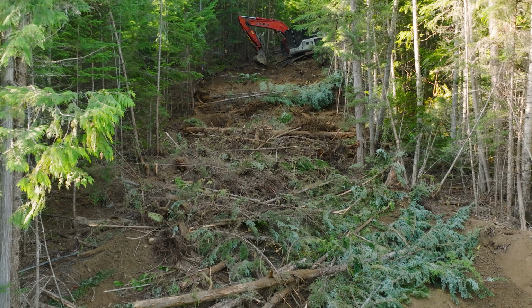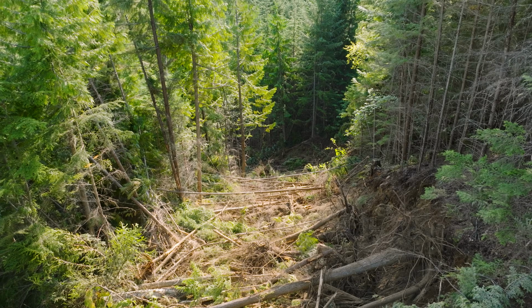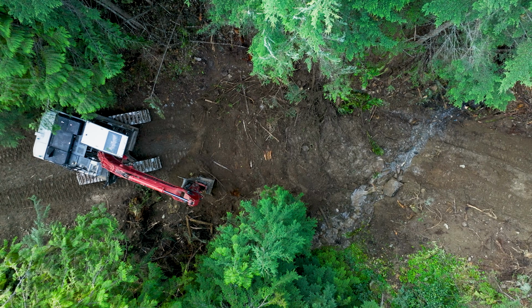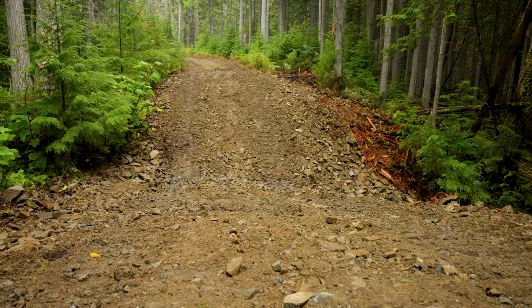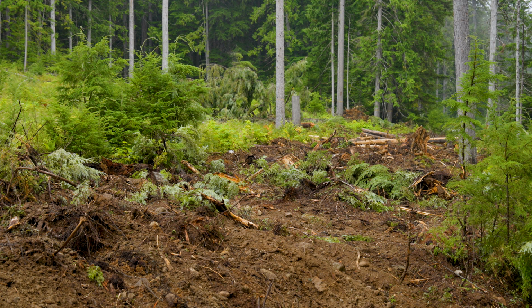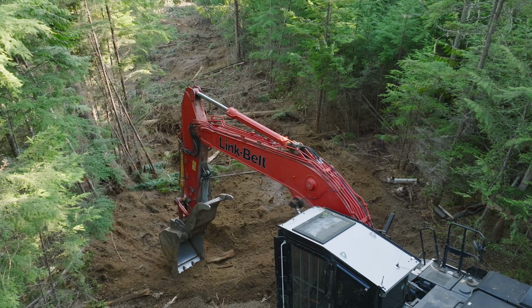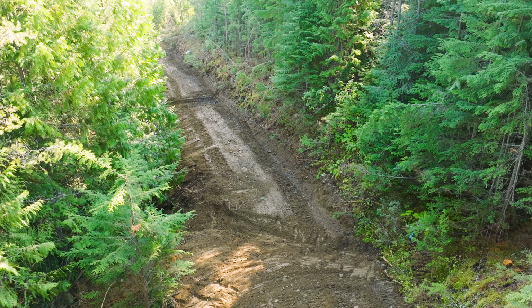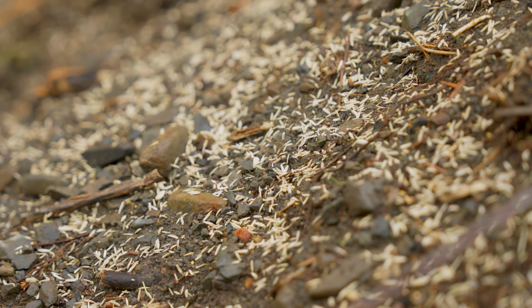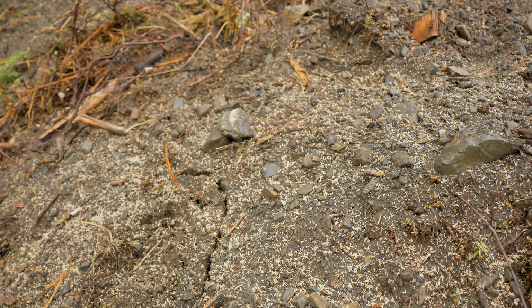We have 6 principles that guide our rehabilitation process: restoring natural drainage patterns, stabilizing soils, minimizing surface erosion, mitigating fire hazards, repairing damaged infrastructure, and promoting revegetation and preventing the establishment of invasive species.